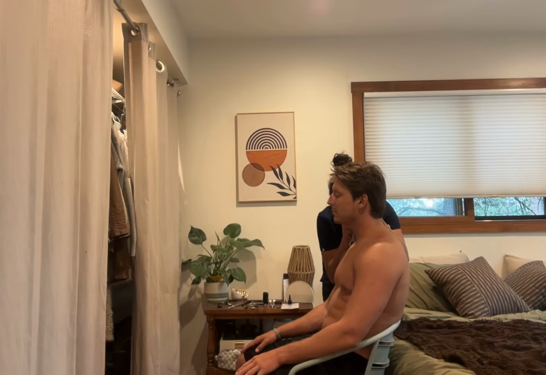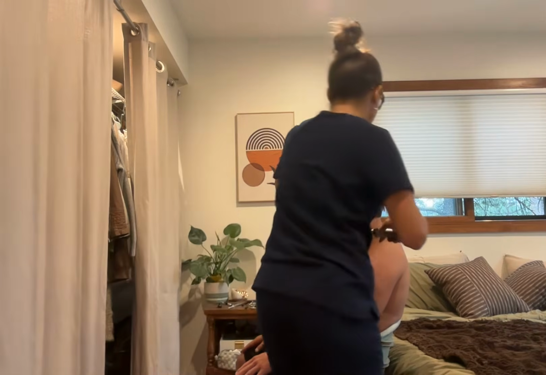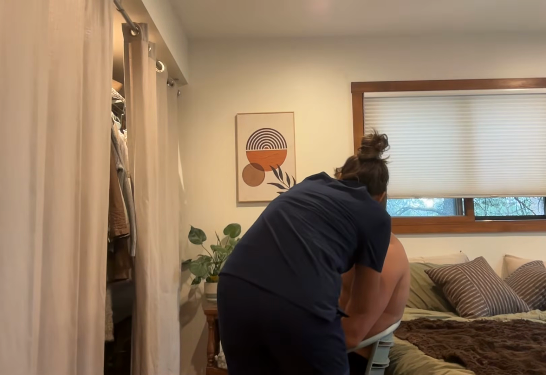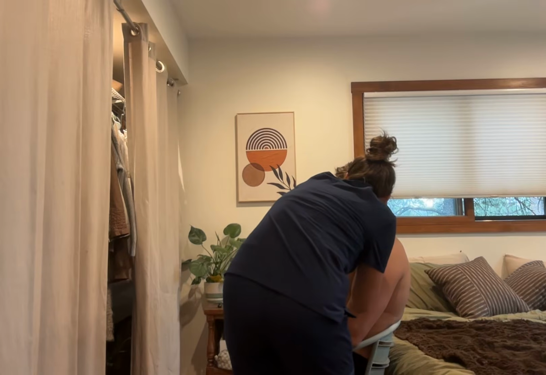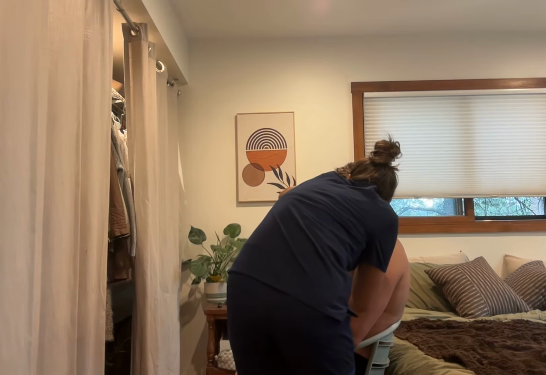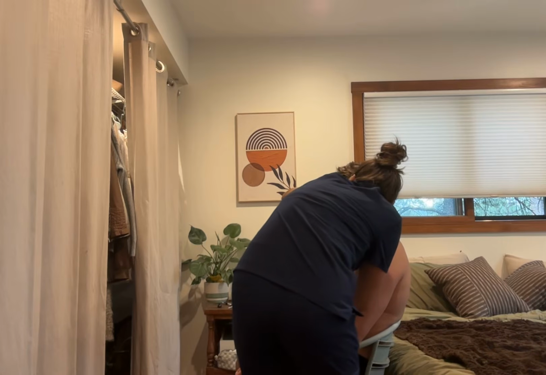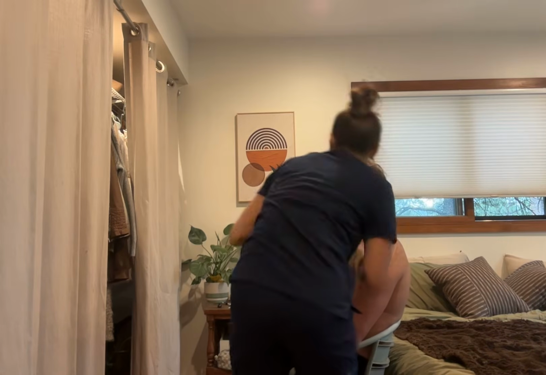gray, pearly tympanic membrane, no edema, no erythema, and the cone of light is at 5 o'clock. Good. Looking at the other side, the same. So no erythema, no edema, scant earwax drainage. Tympanic membrane is a gray, pearly color, and cone of light at 5 o'clock.